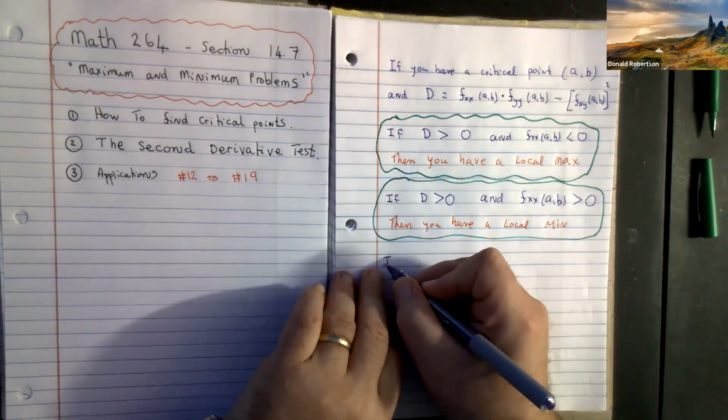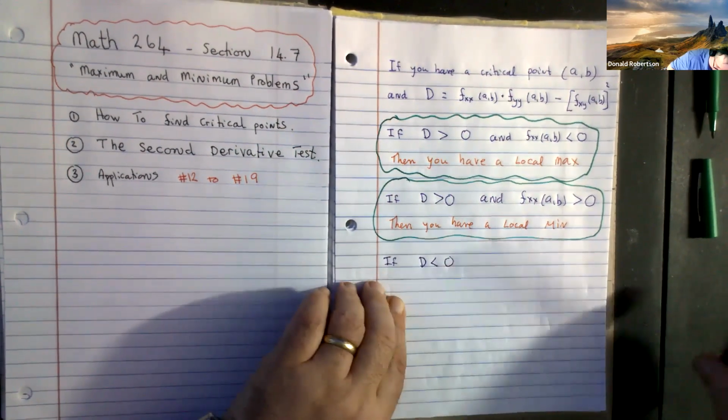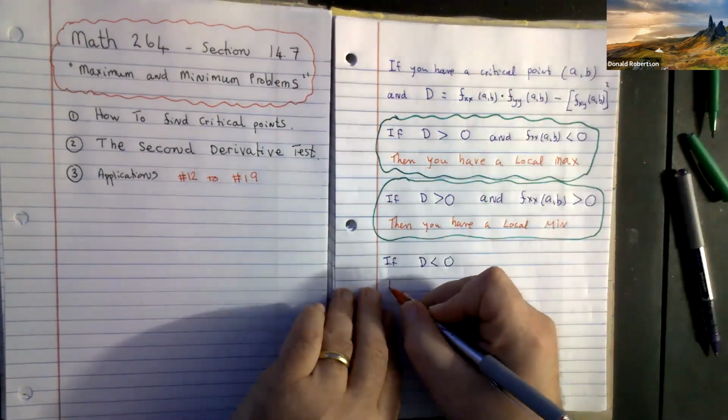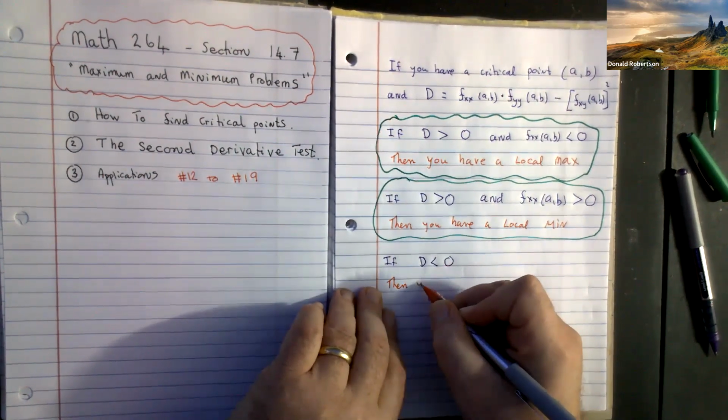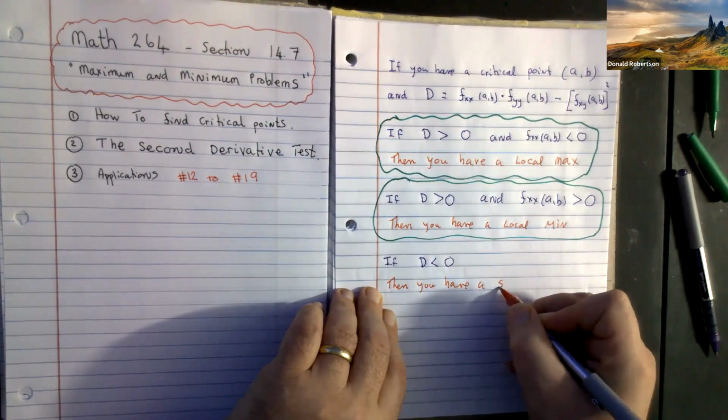If D is just negative, then you have a saddle point.